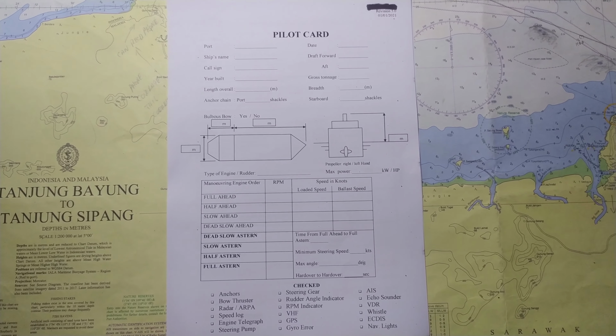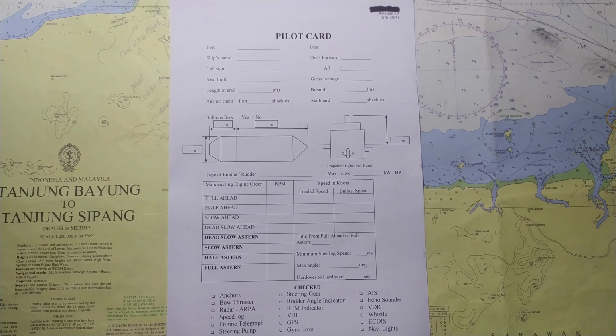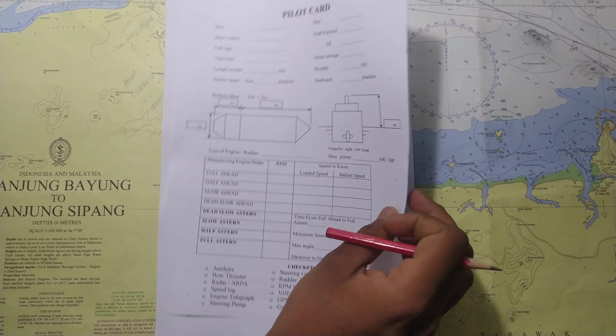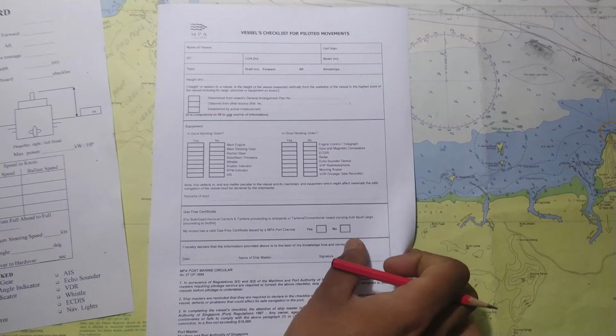Good evening. So today we'll be discussing the pilot card. I have my ship's own pilot card as well as the Singapore pilot card. We'll be discussing this in detail.